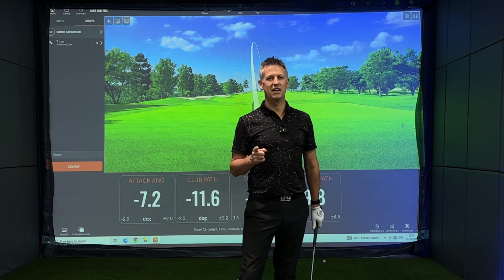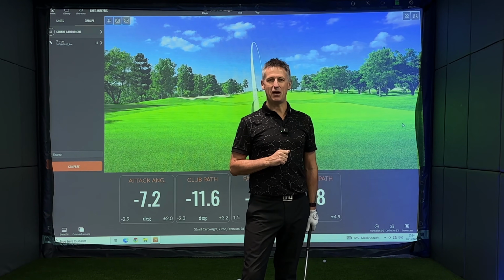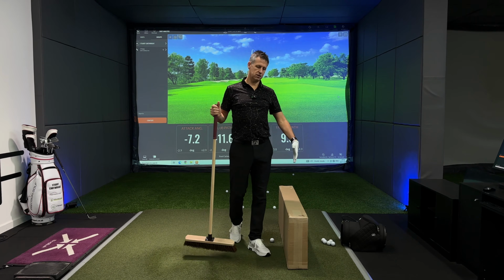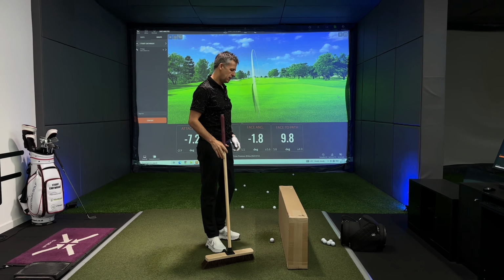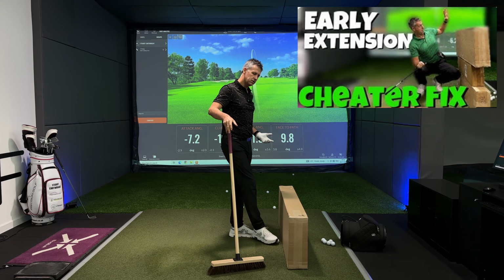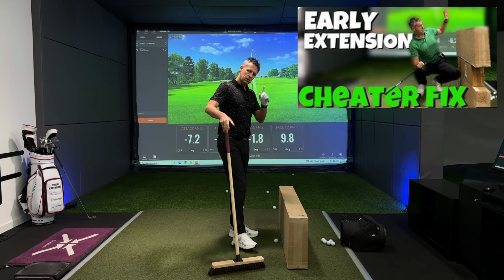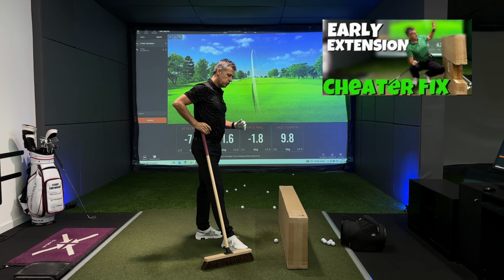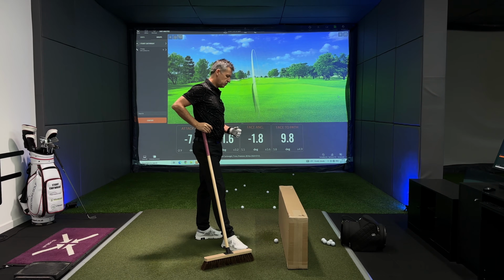And that's why the broom is coming back out. So the broom out and the box out. This is my fictitious wall here. If you haven't seen it, I did an early extension cheater fix video. You'll see the thumbnail up in the corner there. Really gives you a good orientation of how to position yourself to aid your early extension.